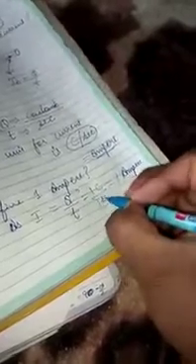To get 1 ampere, charge must be 1 coulomb and time must be 1 second. 1 divided by 1 gives 1, and coulomb per second makes ampere. It means the value of current at any point A or B or C is said to be 1 ampere if 1 coulomb of charge flows through that point in 1 second.